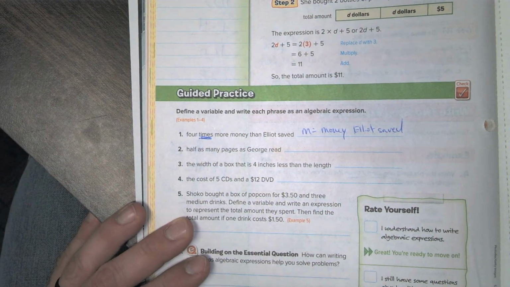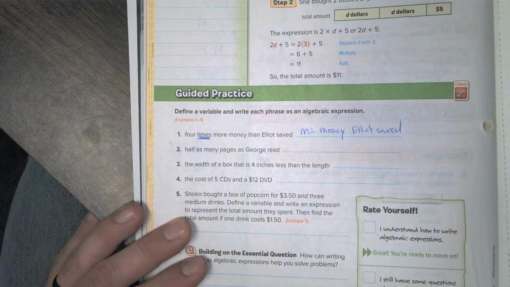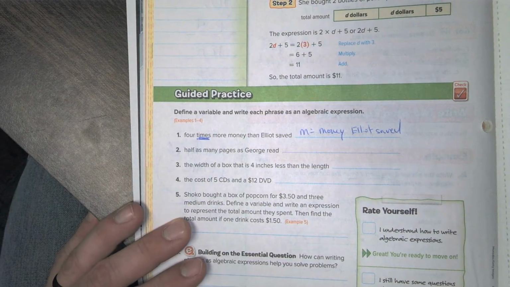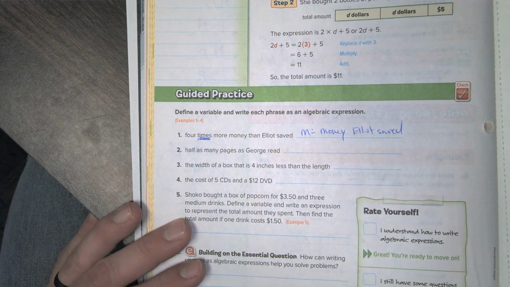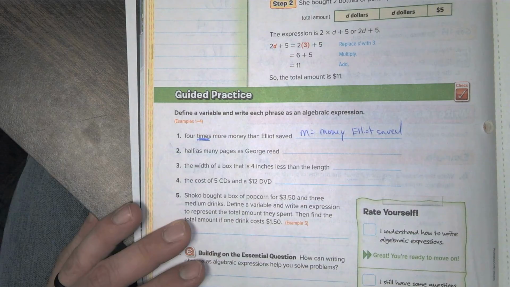So, if it's 4 times the amount of money, how are we going to write that expression? What would it look like? Jade, you got an idea? 4 times more money than Elliot saved. How would we show that in our expression?